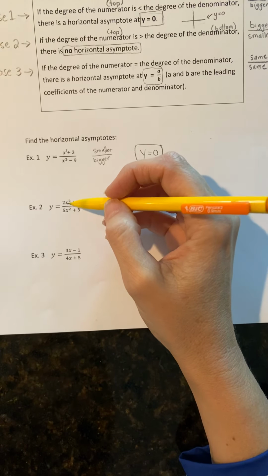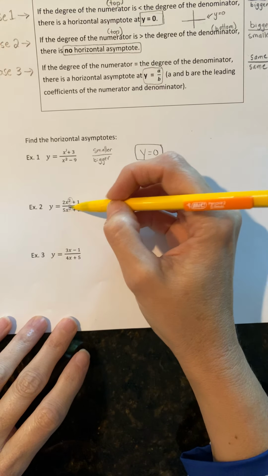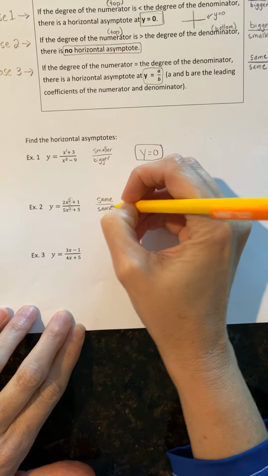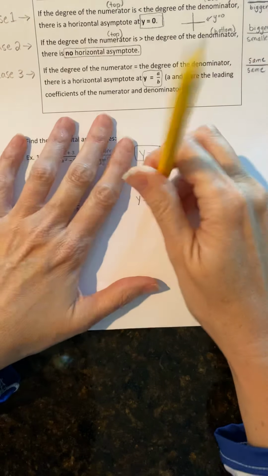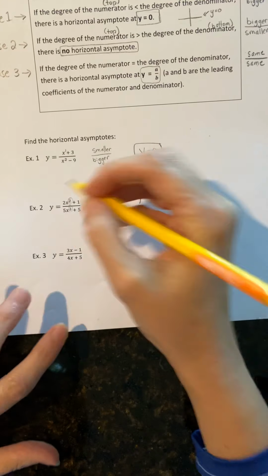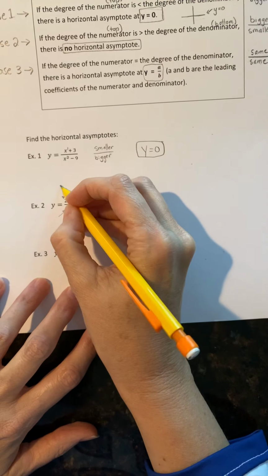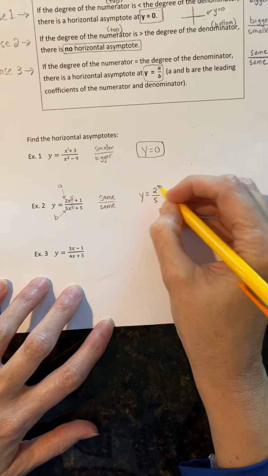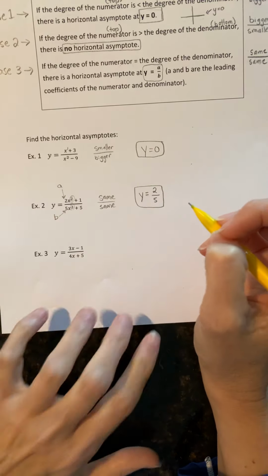All right, so look at this one. All you're looking for is the degree. This has degree 2, this has degree 2, and so they're the same. Same degree on top and on bottom. So it's y equals a over b, and a and b are the leading coefficients of the numerator and the denominator. So the leading coefficient here is a 2, and the leading coefficient on the bottom is a 5. So that's a, that's b. Y equals 2/5. So there is a horizontal asymptote at y equals 2/5.